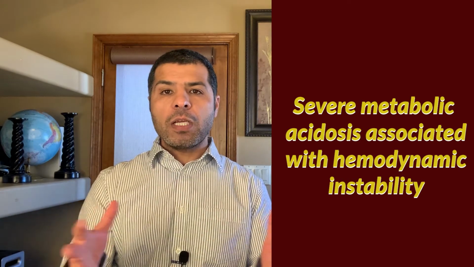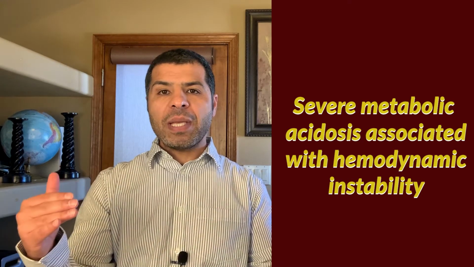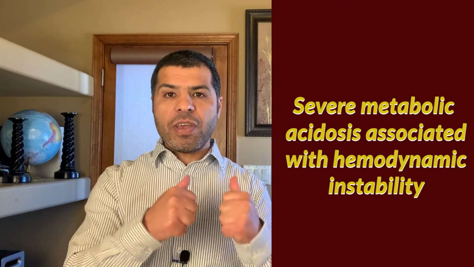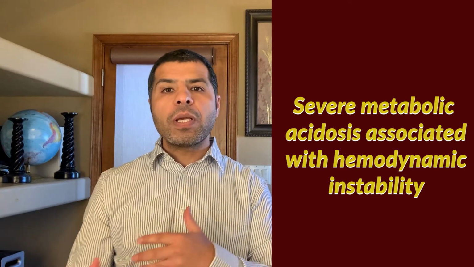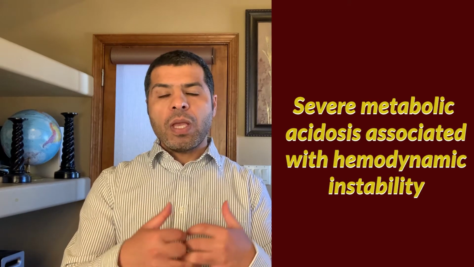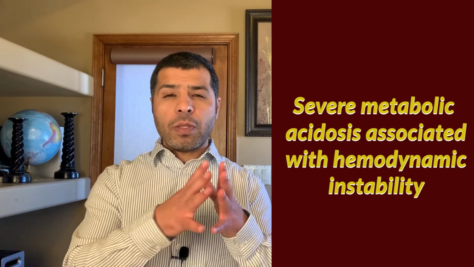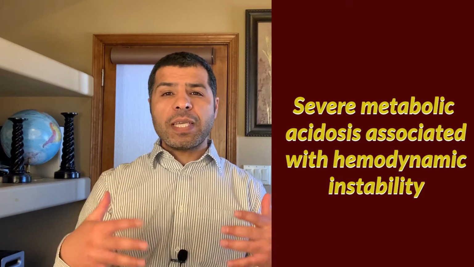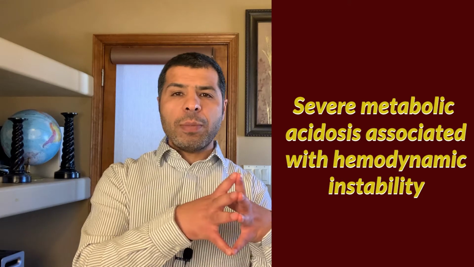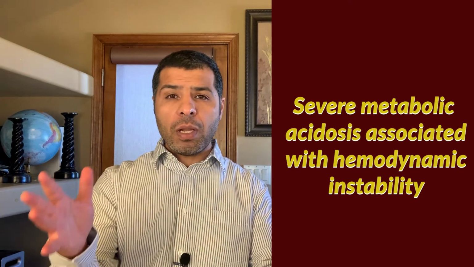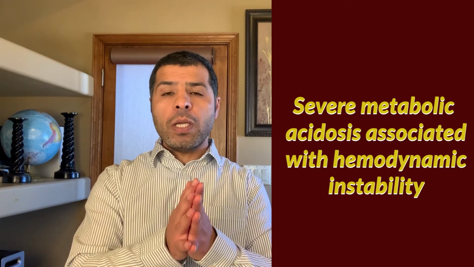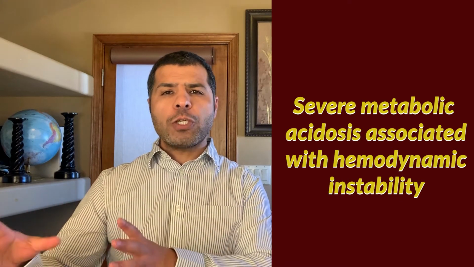And this applies in general to hemodynamic instability and shock states, because these patients, even if they are awake now, soon will become obtunded or lethargic. So it's better to intubate them as soon as we can. Again, the exception is if you feel things can be reversed really quickly. But most of these shock states, hemodynamic instability states, severe metabolic acidosis states, we would like to intubate them quickly before it becomes a true crashing emergency.